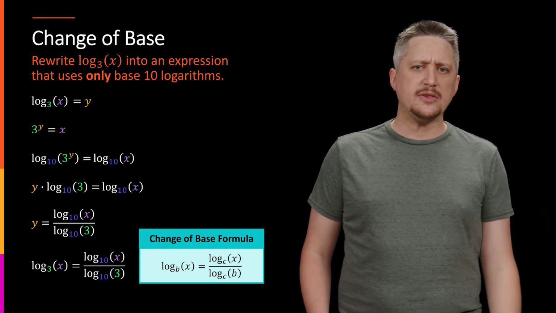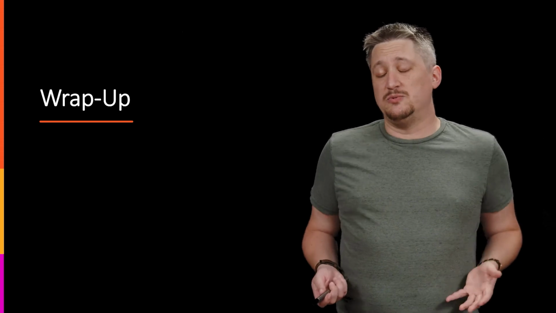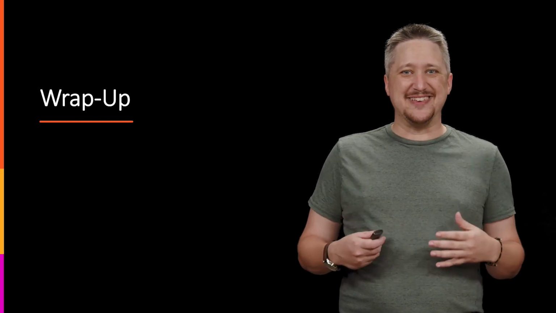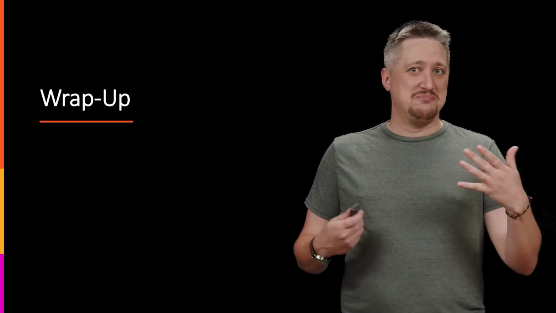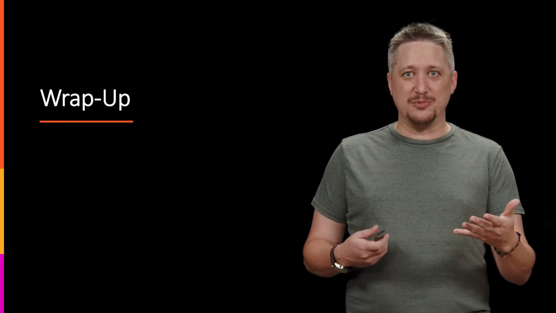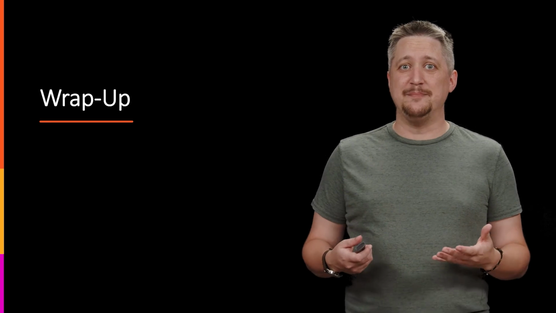So what did we do? We did the change of base formula. In particular, we followed our nose through the process: we have this starting log expression, log base 3 of x in our case, and we wanted it in a different base, log base 10. So we just manipulated around until it worked.